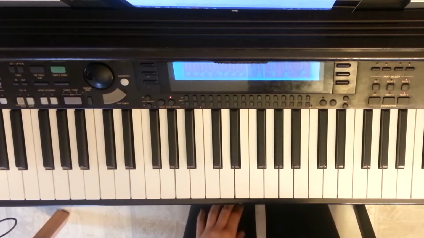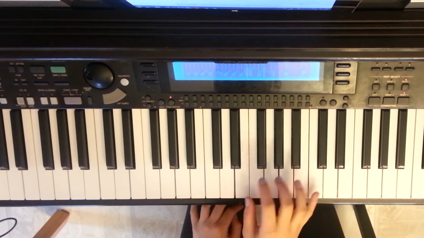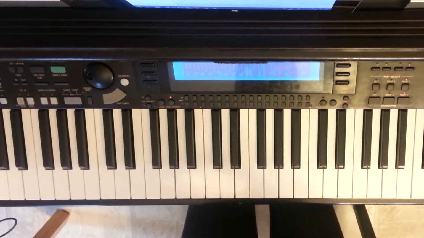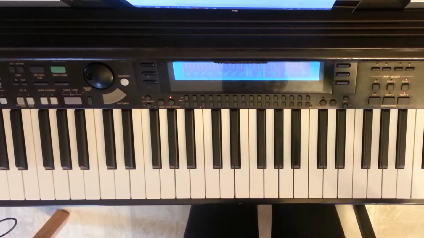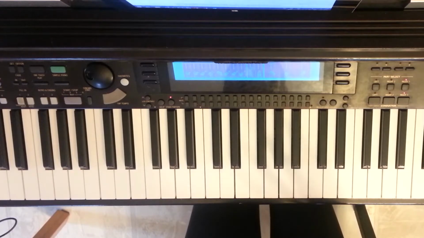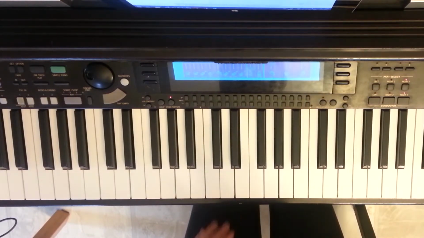Intervals! An interval is the distance between two notes. So this is an interval, this is an interval, that's an interval, so on and so forth. If there's a distance between notes, that is an interval. They can be played harmonically, which means at the same time, or melodically, with one note at a time. Now, intervals are measured in distance.